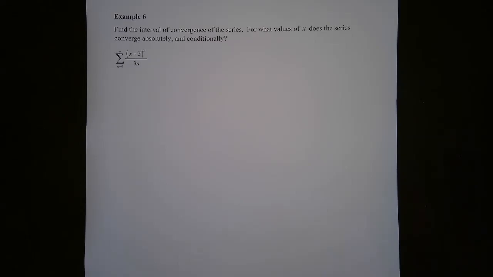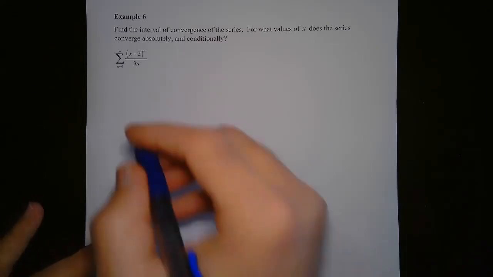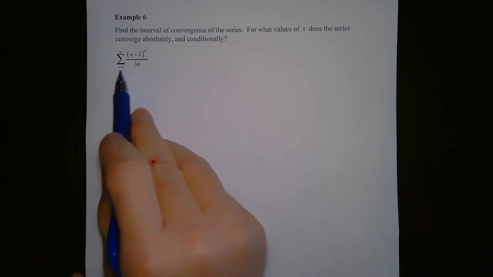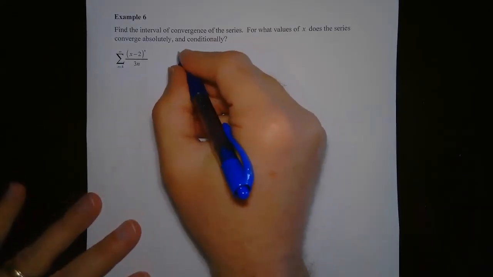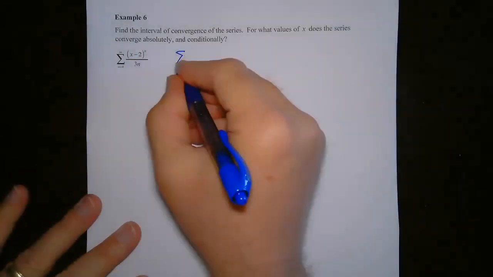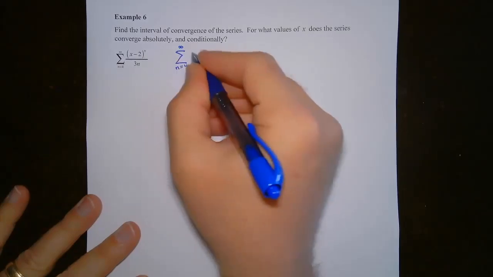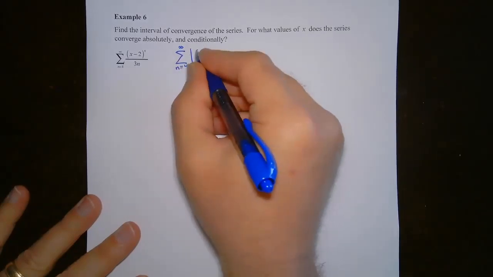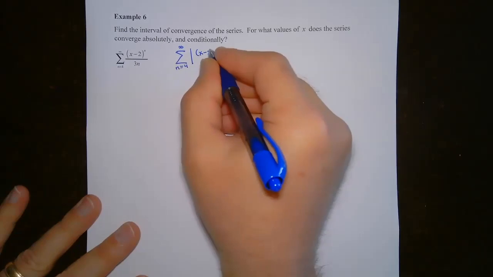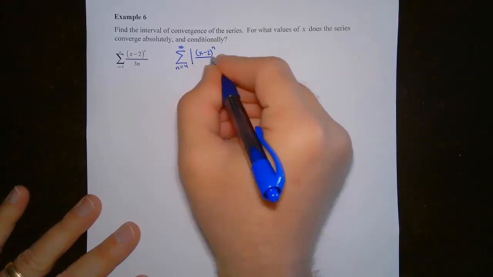Find the interval of convergence of the series. For what values of x does the series converge absolutely and conditionally? All right, so if we want to check the absolute convergence of it, then this would be sigma n equals 4 to infinity of the absolute value of x minus 2 raised to the n over 3n.